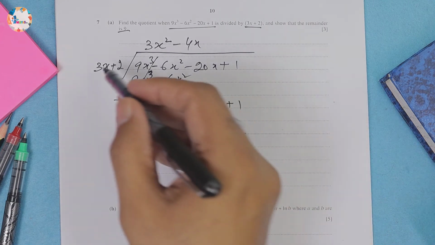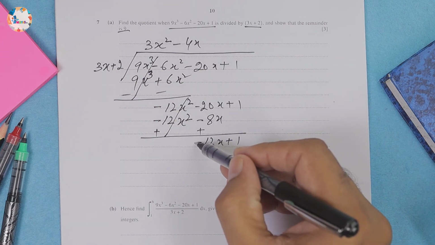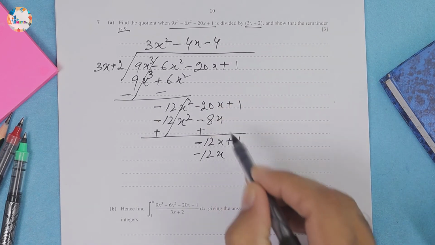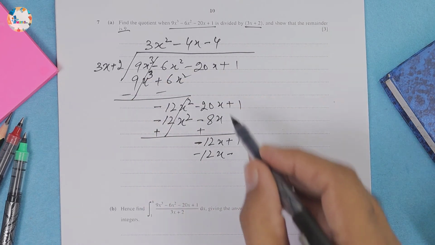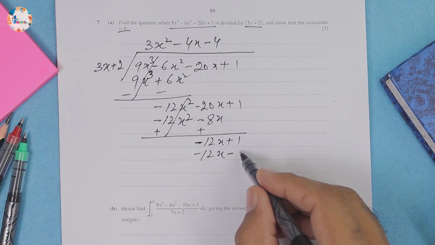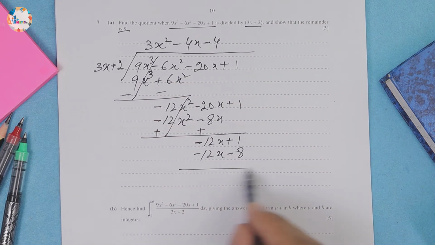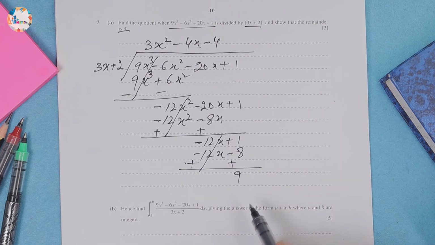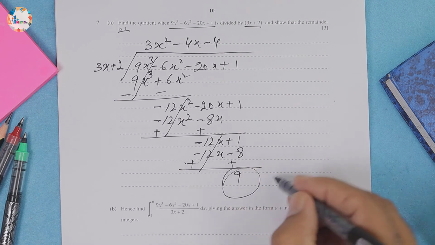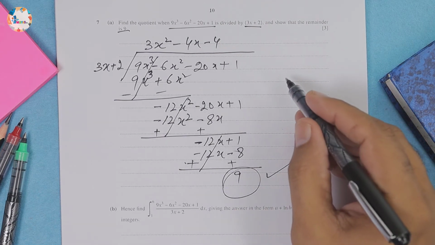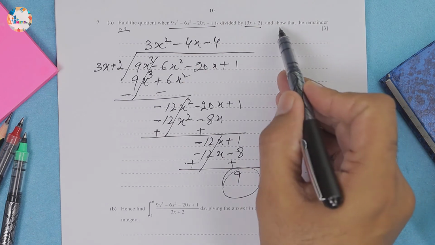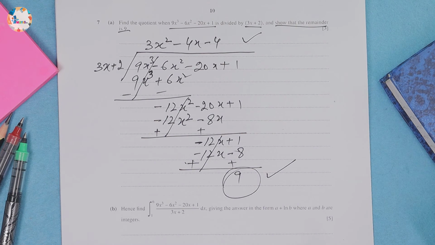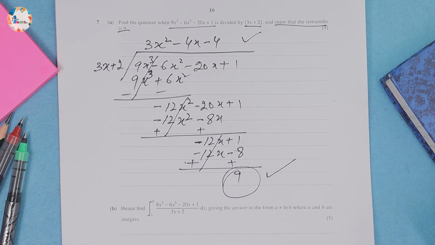Now this will be minus 12x plus 1, and now we can multiply this by minus 4 to get this minus 12x. So minus 4 times 3x will be minus 12x, and minus 4 into plus 2 will be minus 8. And now subtraction again, change sign. This will be cancelled. This will be plus 9. So the remainder will be this one, which is 9. They are saying show that, so we have already shown. The remainder is this one, and this is our quotient. This is done.